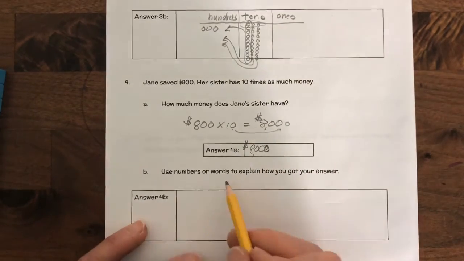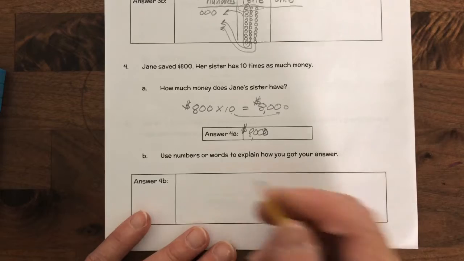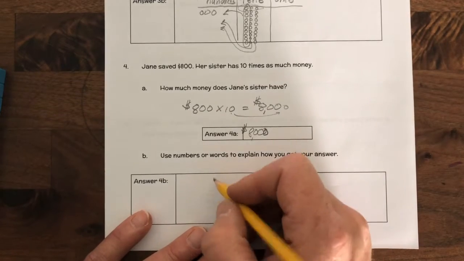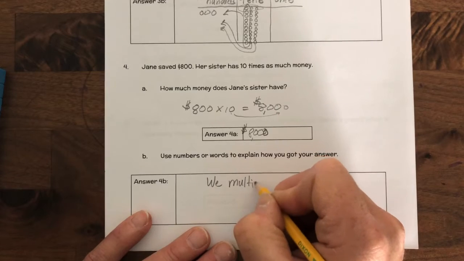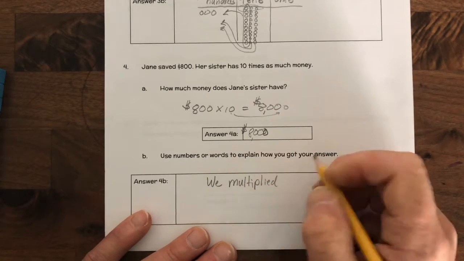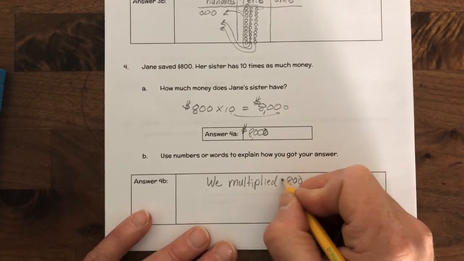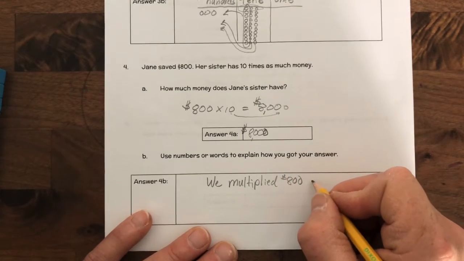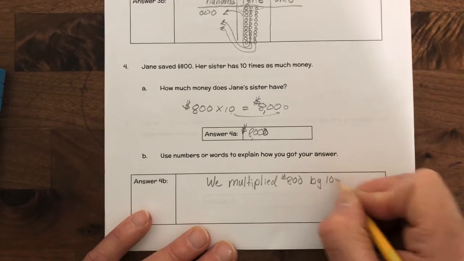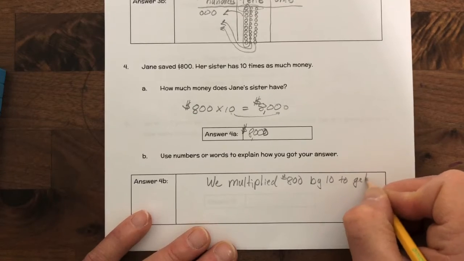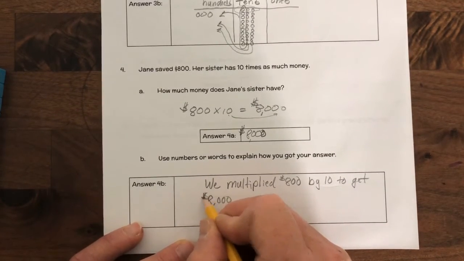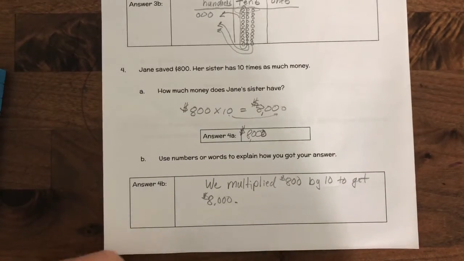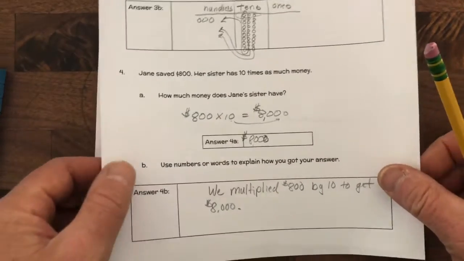Okay, so down here, numbers or words. Let's use words this time. How we got our answer: we multiplied $800 by 10 to get $8,000. Period. How do you like that for an answer? Pretty good, huh? All right.